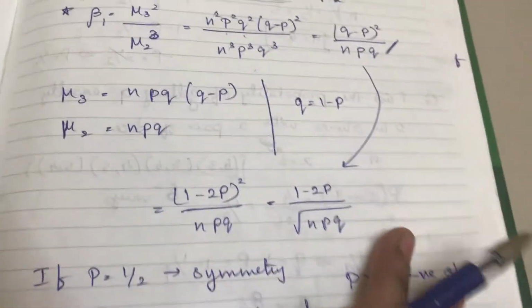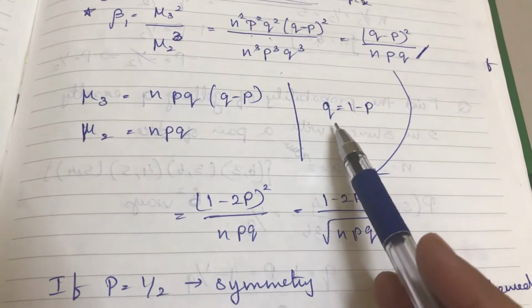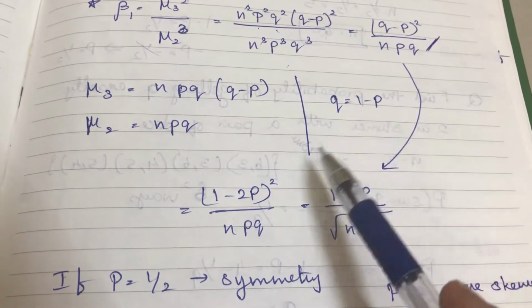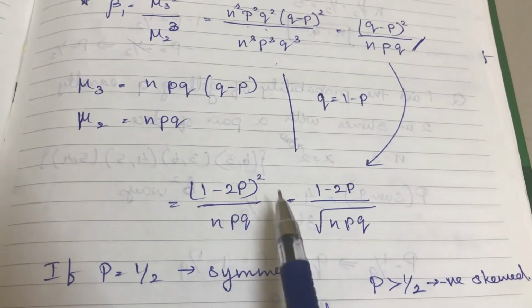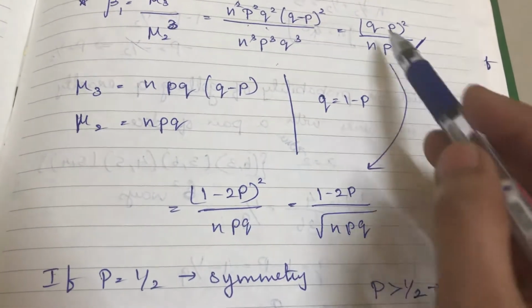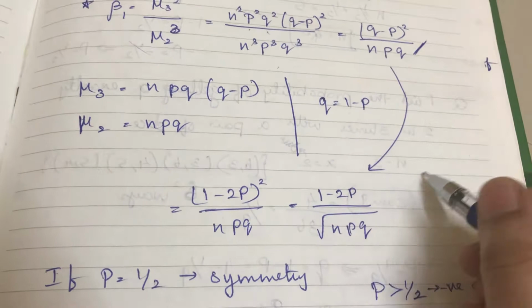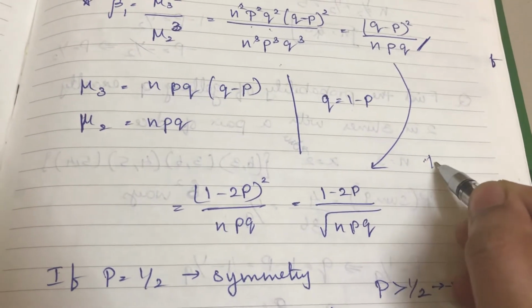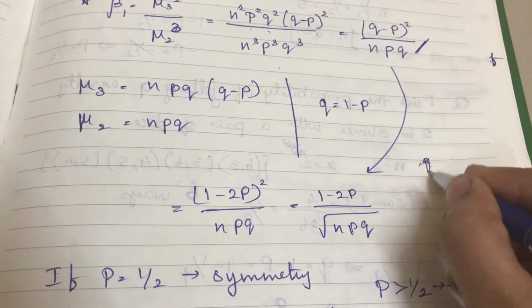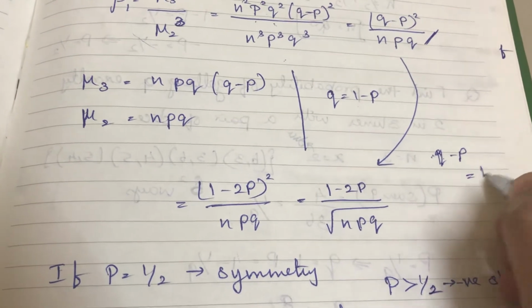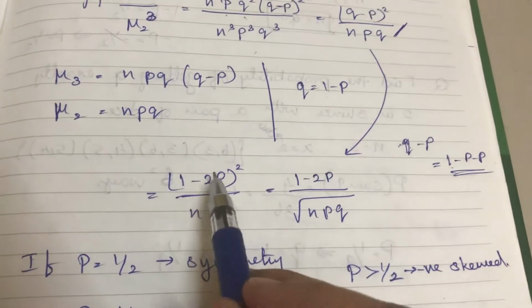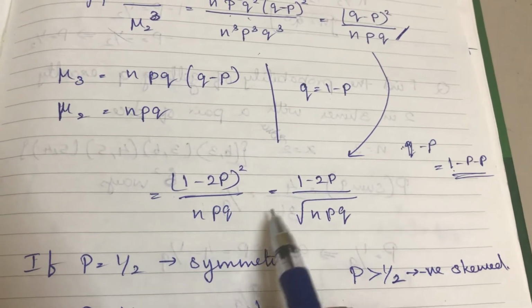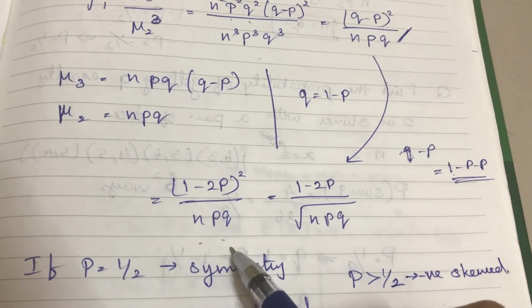Then instead of Q, I substitute 1 minus P. If Q is 1 minus P, then Q minus P will be 1 minus P minus P, so 1 minus 2P. So beta 1 is (1 minus 2P) the whole square by NPQ.